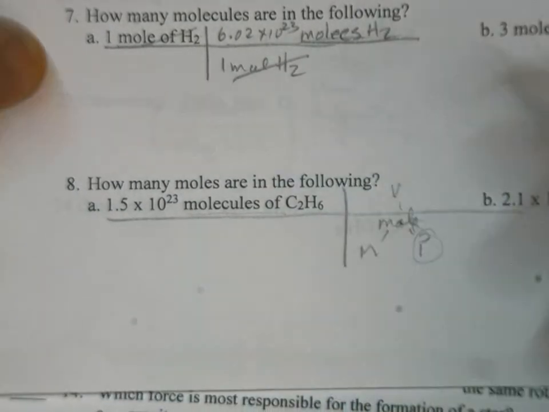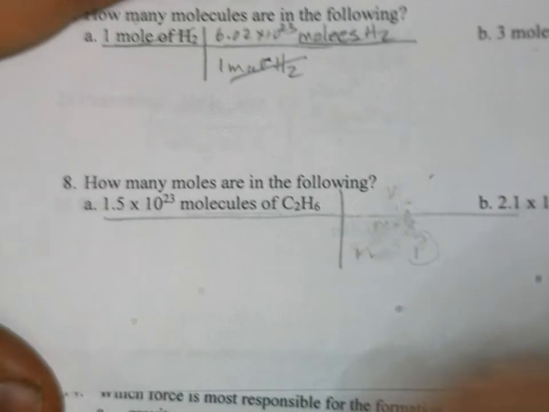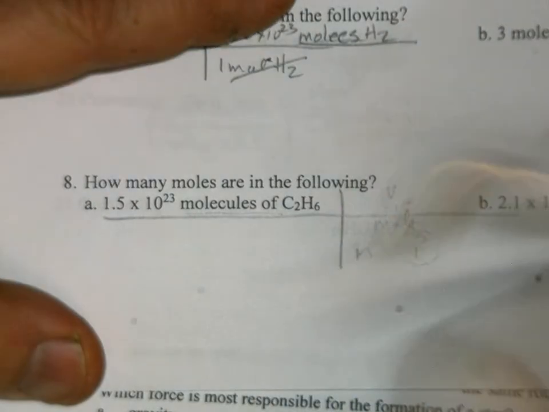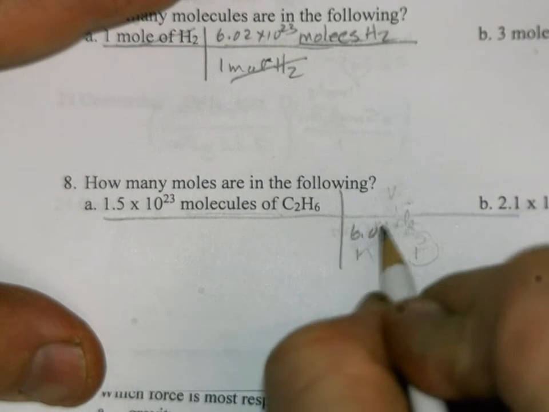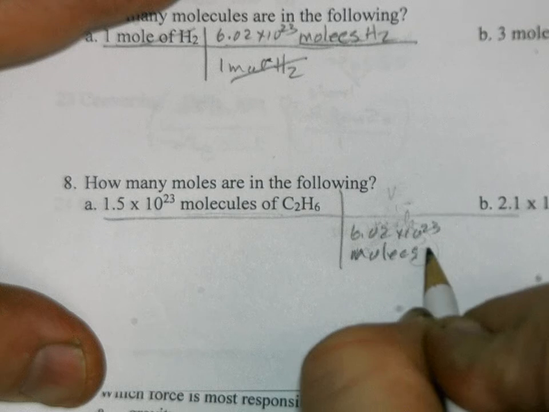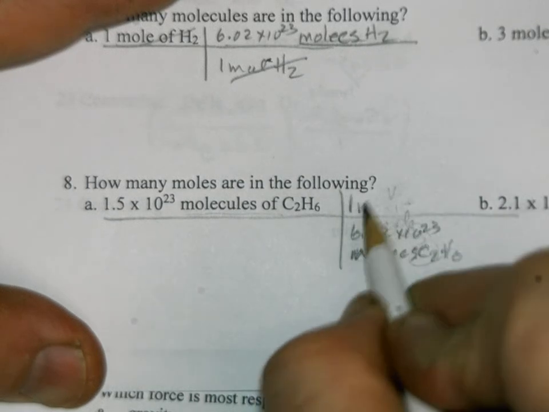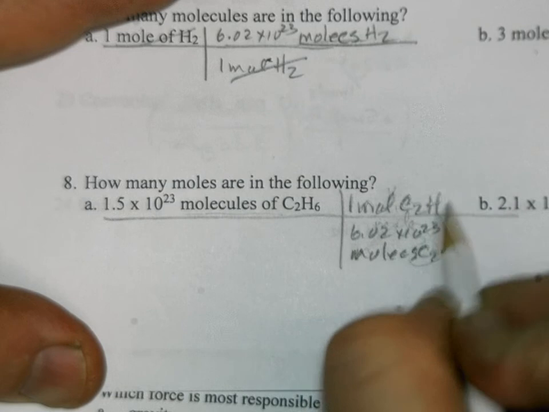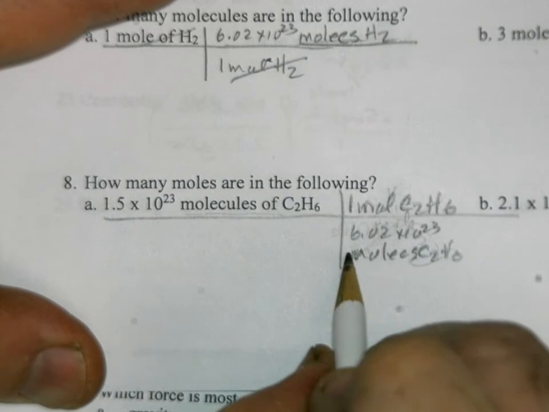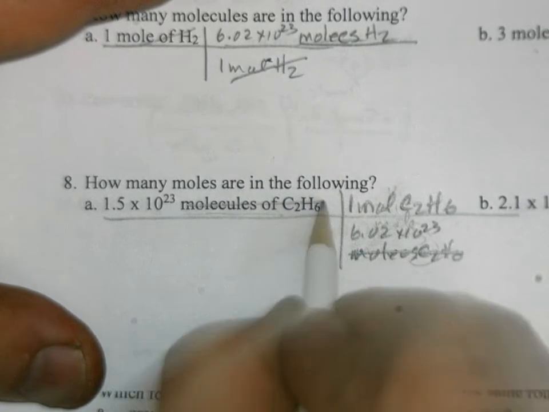If we got this many molecules, we need to say, all right, 6.02 times 10 to the 23 molecules of C2H6 is 1 mole of C2H6. Now, the molecules of C2H6 will cancel out, and the molecules up there will cancel out.